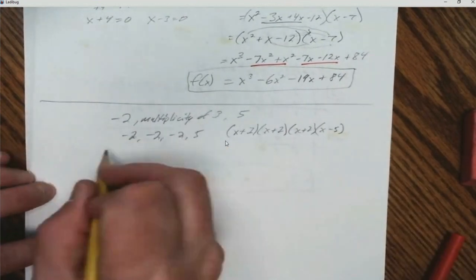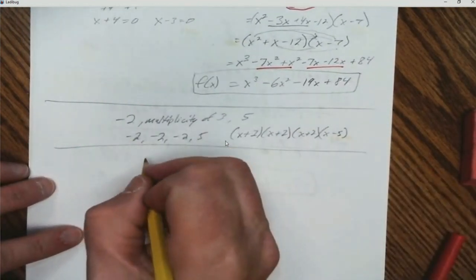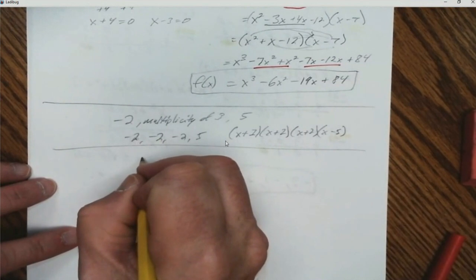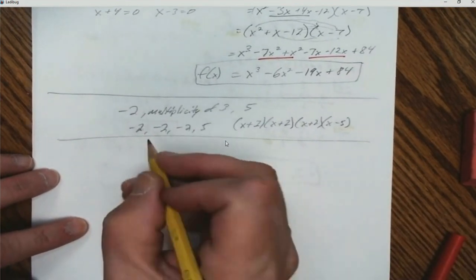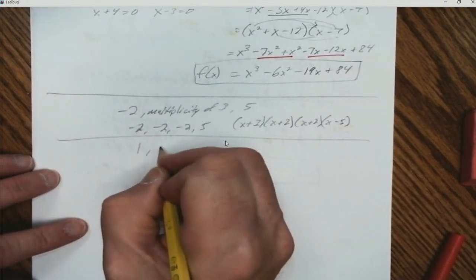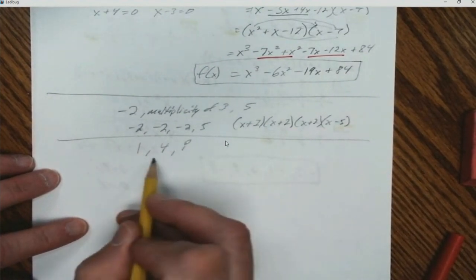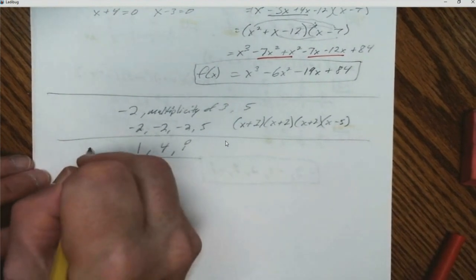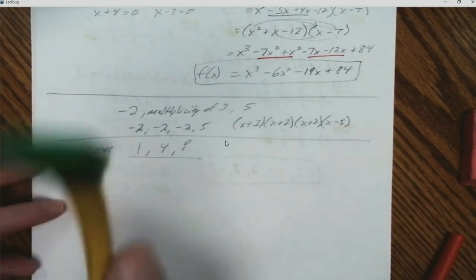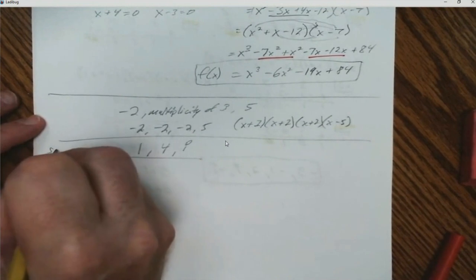If it said you had the solutions of, this is where they get tricky, because they'll do this to you. 1, 4, and i. Zeros or solutions.